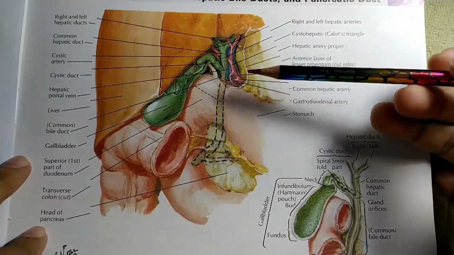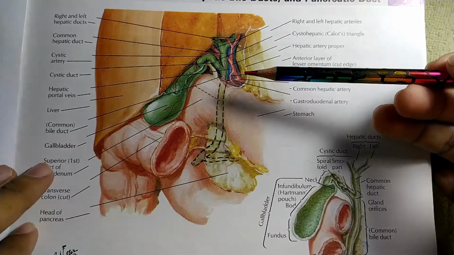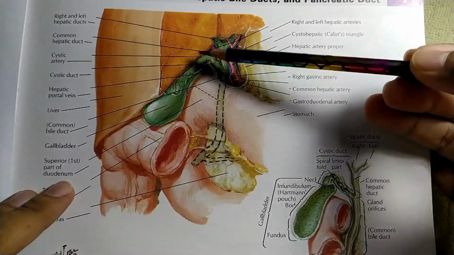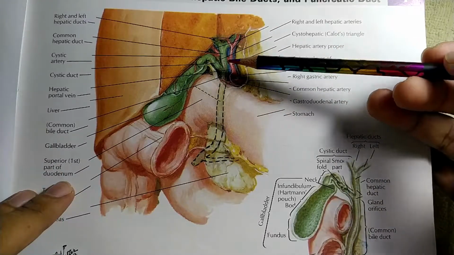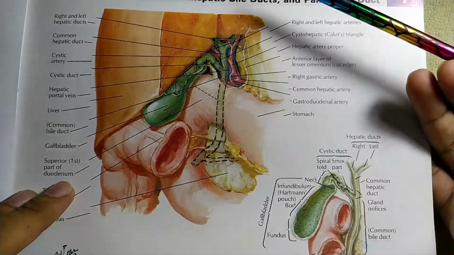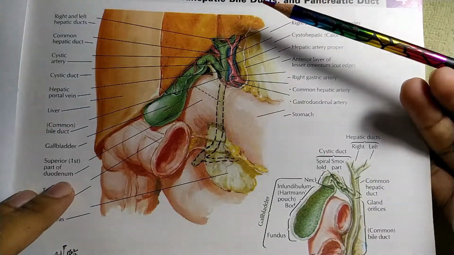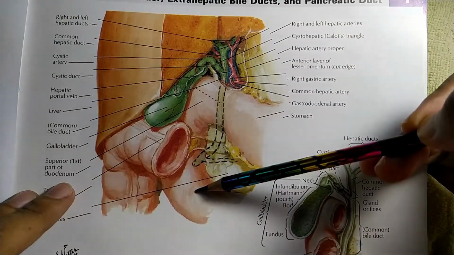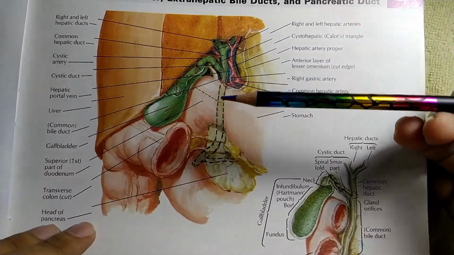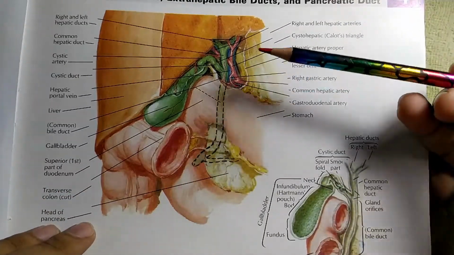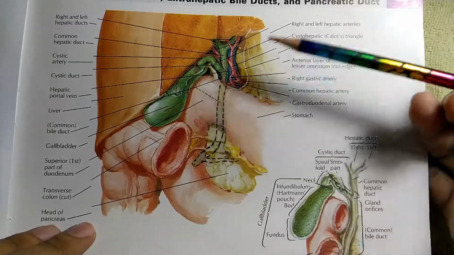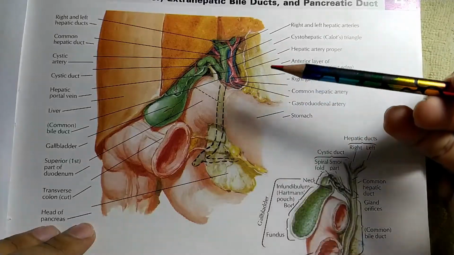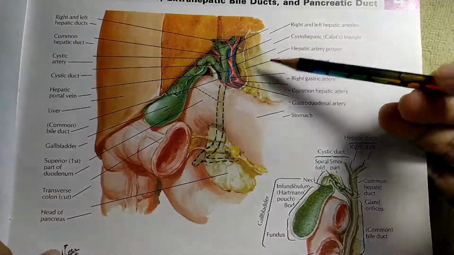Here we will learn from which cells the bile is produced, and the rest of the bile will be stored, and when it is necessary, a little amount of bile will come to the intestine for digestion and absorption of the fat molecules. Okay, so today's lecture is on the biliary apparatus. That means the structures which are involved in the biliary channels.